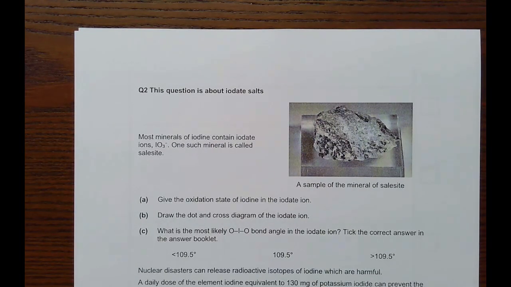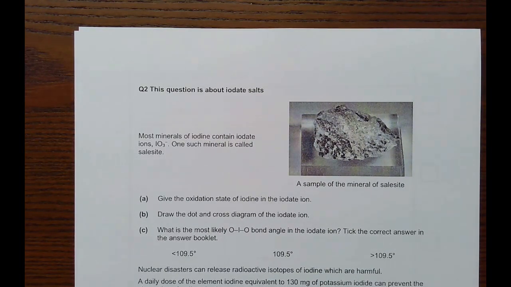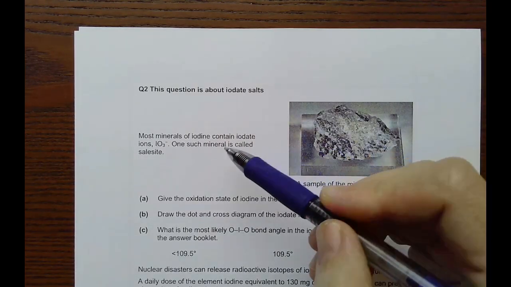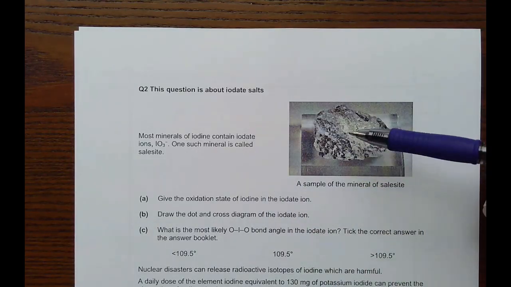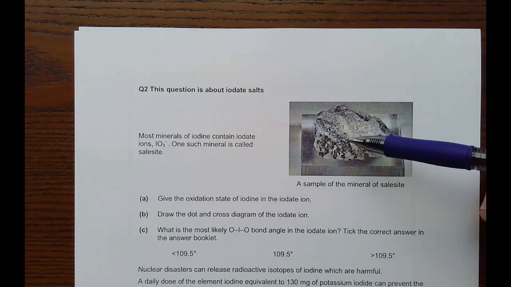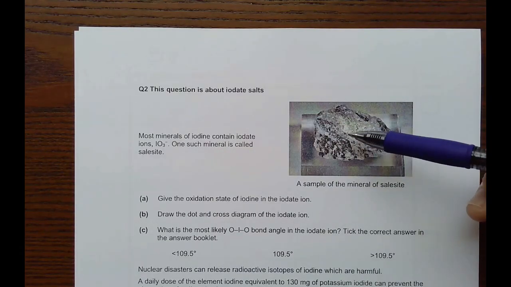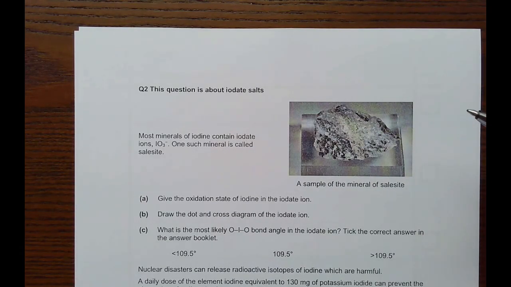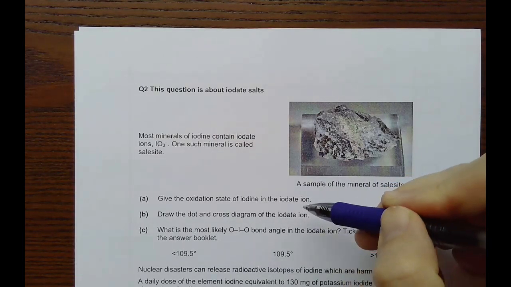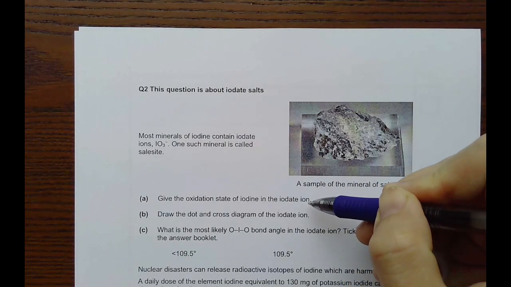2024 question number 2. This is a question that starts off relatively straightforward and then gets pretty hairy later on, but let's have a look. I've only printed it in black and white. I should have printed it in colour. This crystal here is sort of white with some blue bits in it, which perhaps is helpful later on in the question. Give the oxidation state of iodine in the iodate ions.